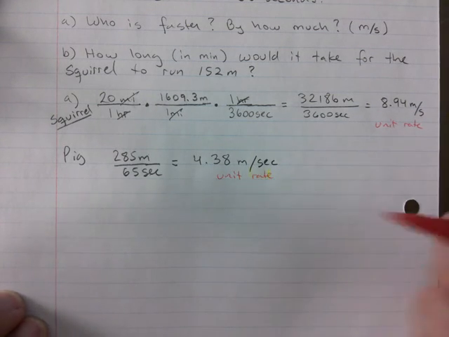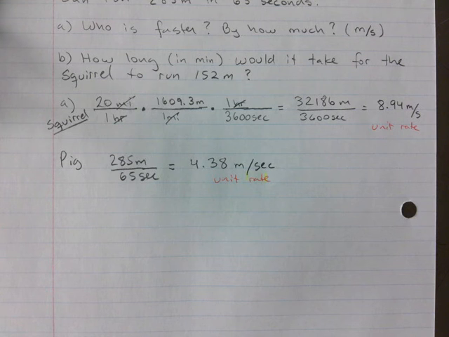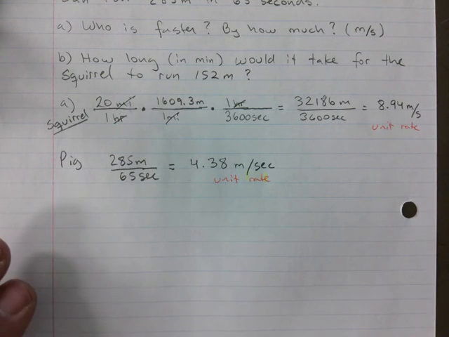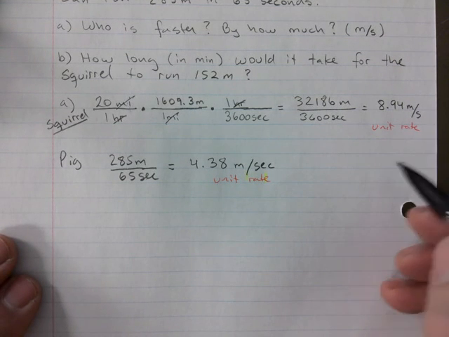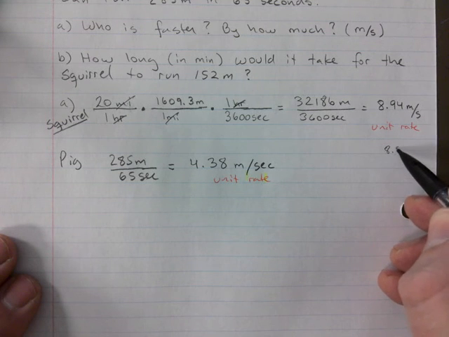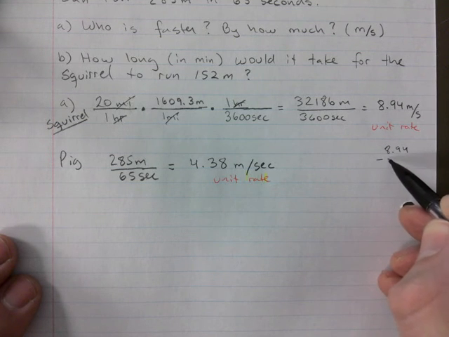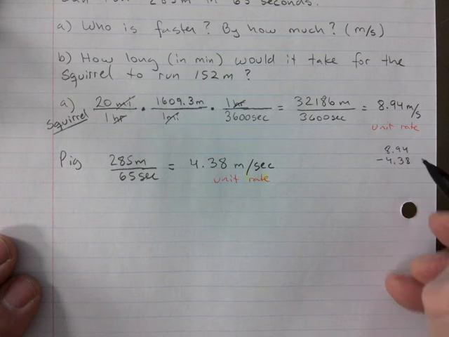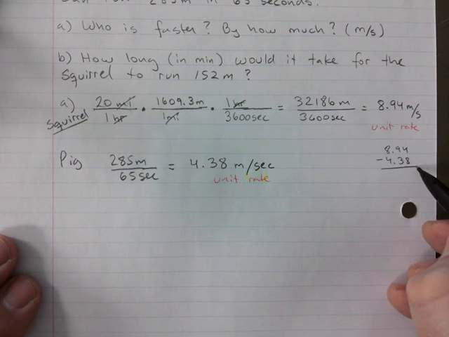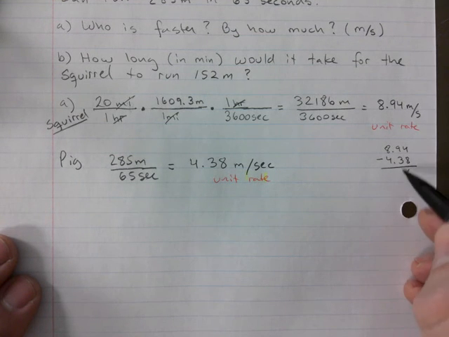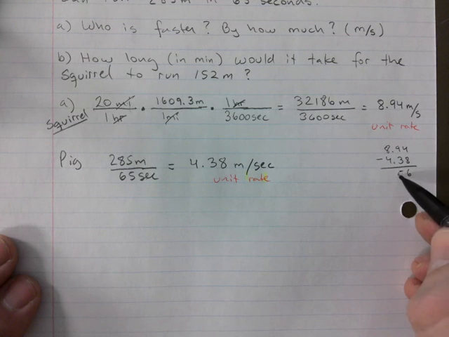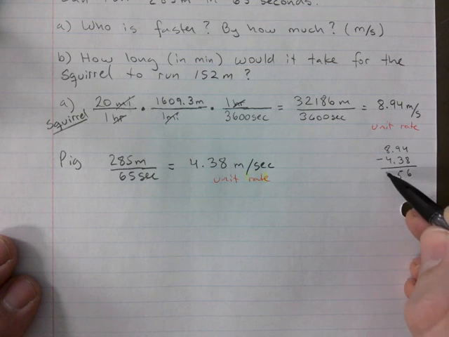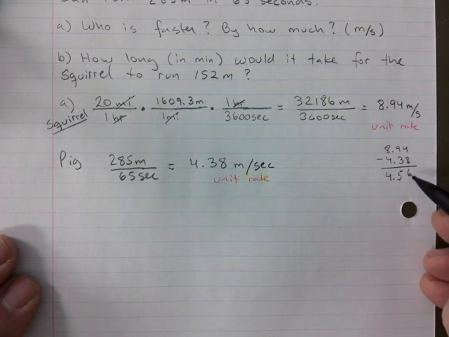So when comparing, you need to make sure they're both unit rates, right? I will do a little bit of math here on the side. I will subtract the 2 just so I have the difference, right? So this is 6. 8 minus 3 is 5. 4. There you go. Use your calculator.